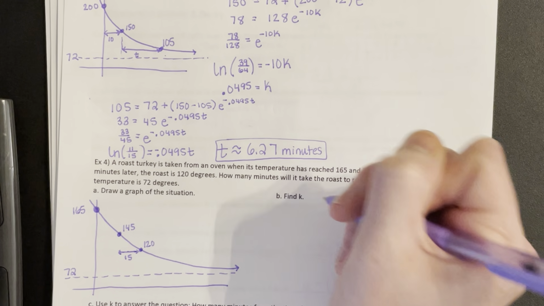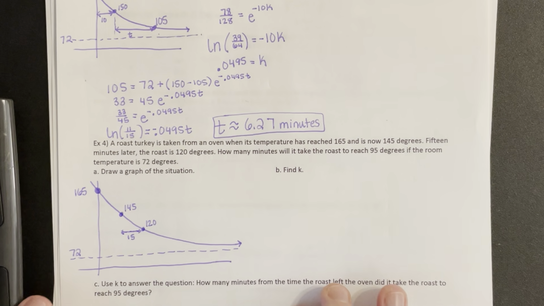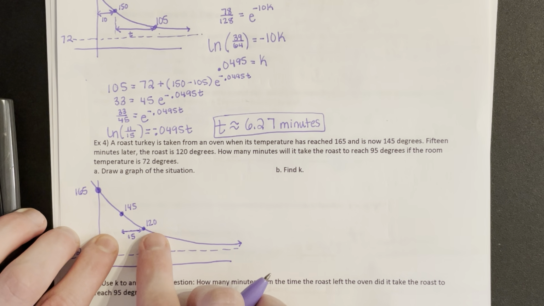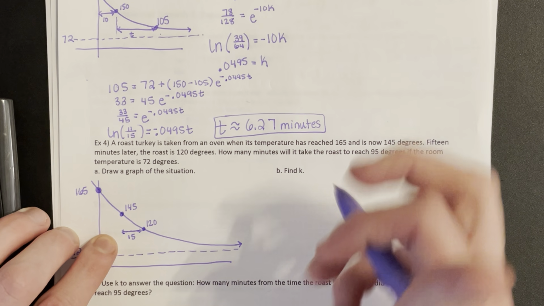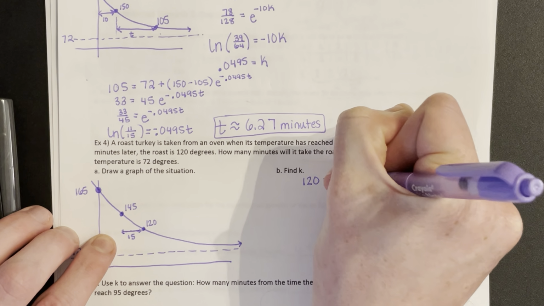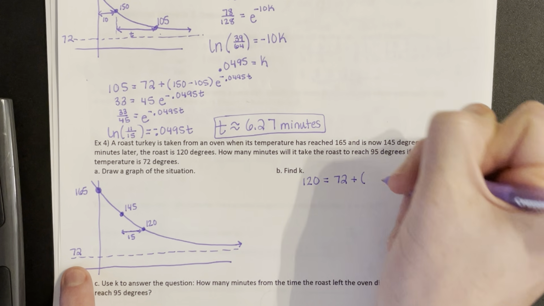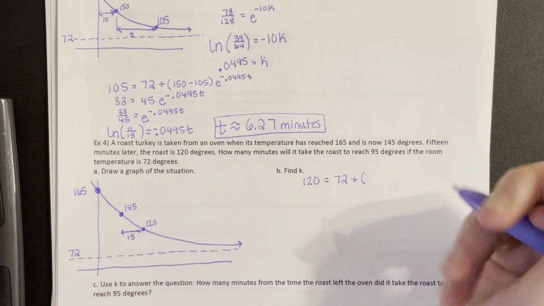Plug in what we know. T of t is the temperature at a certain time. The thing I know is that it reaches 120 after 15 minutes. So 120 equals 72 plus, 72 is our surrounding temperature, the initial temperature.